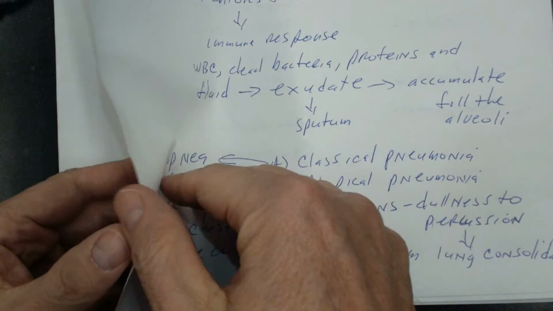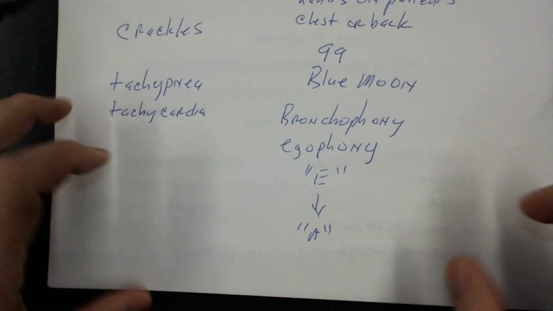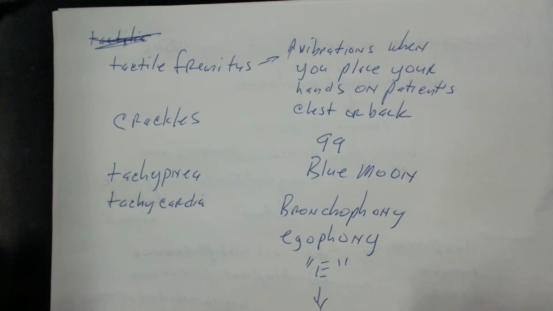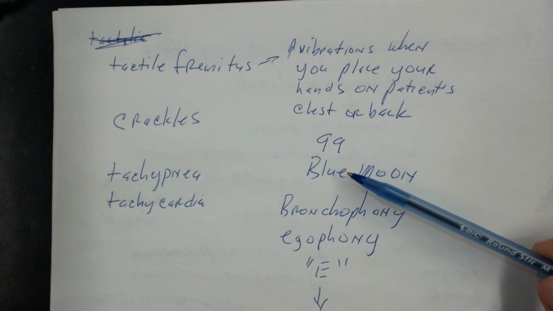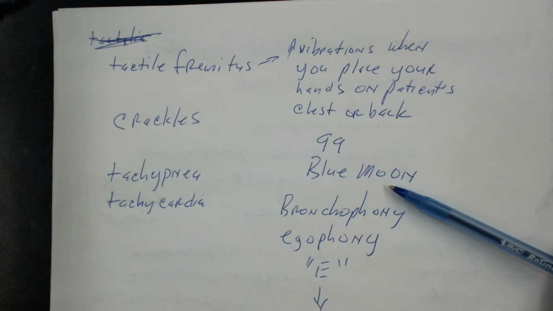Now, another sign is so-called tactile fremitus. In this case, you have increased vibrations when you place your hand on the patient's chest or on their back. And the consolidation in the lung will cause increased vibration if they say either 99 or blue moon.